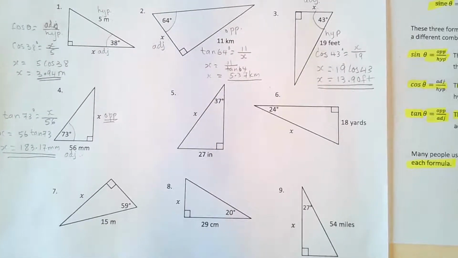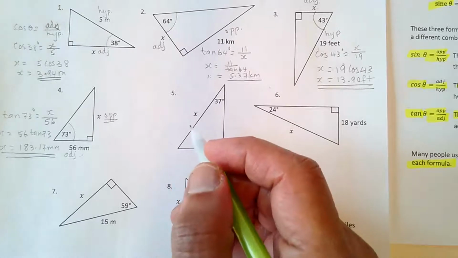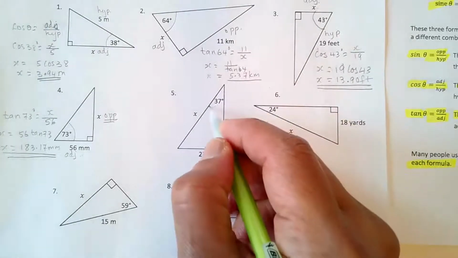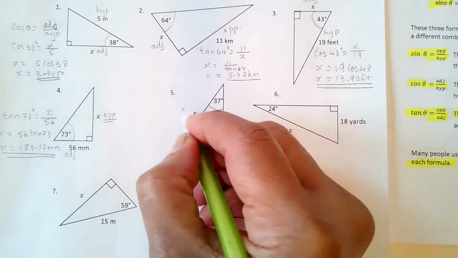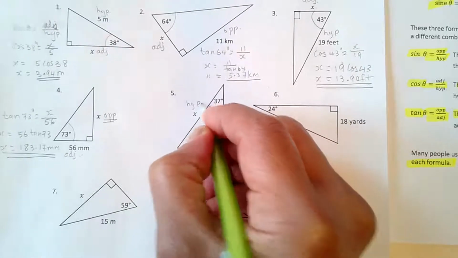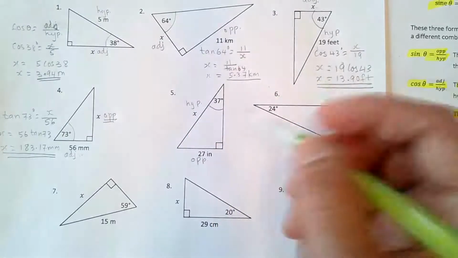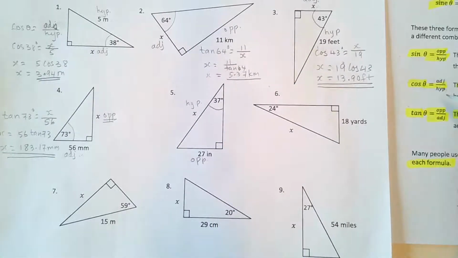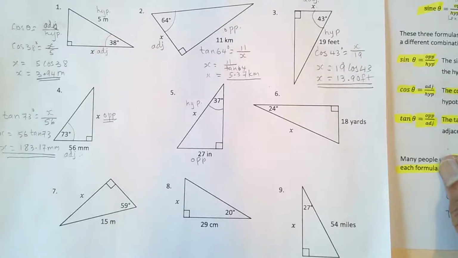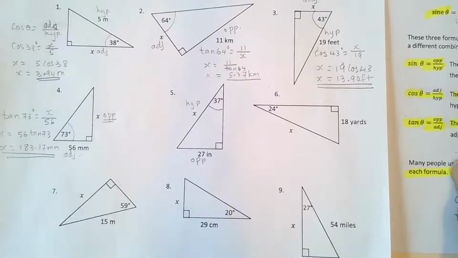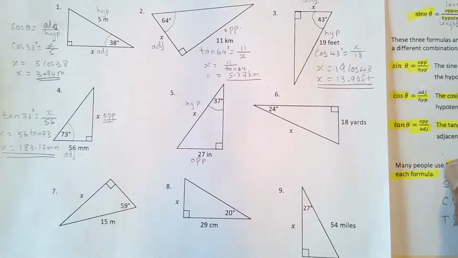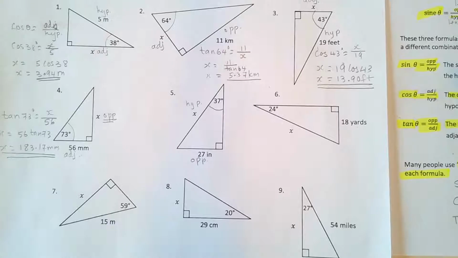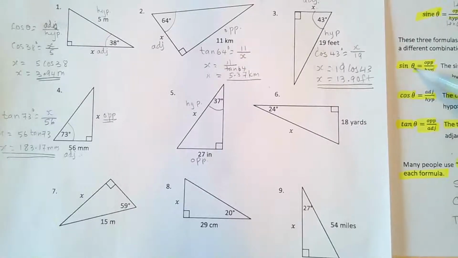Okay, let's go to the next one. Example 5. Here's the angle, here's my opposite side, and I'm asked to find the hypotenuse. So opposite and hypotenuse will go to a trig ratio. If you look at the trig ratios, opposite and hypotenuse is sine.